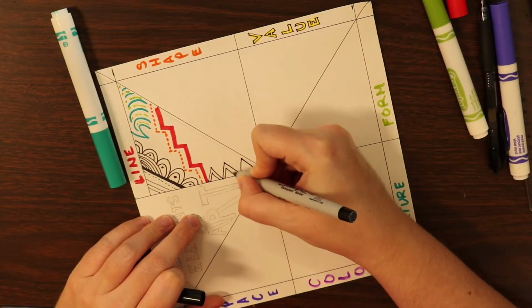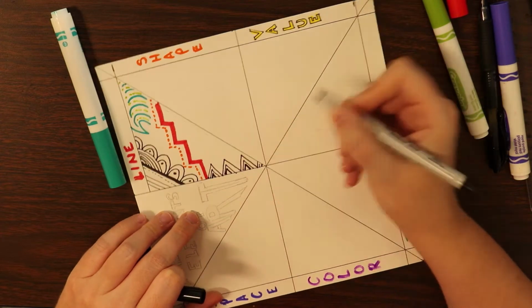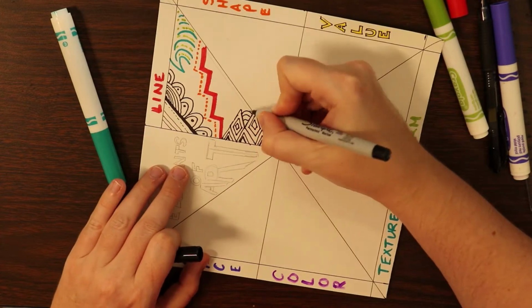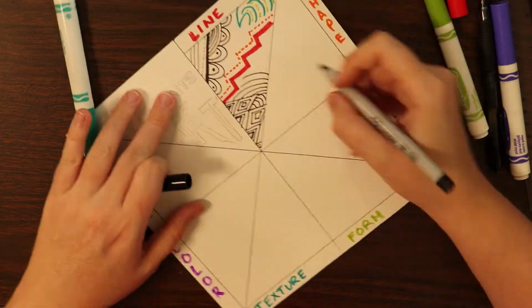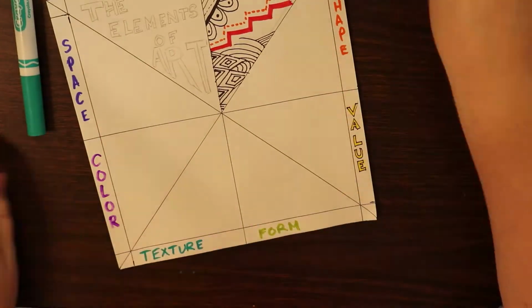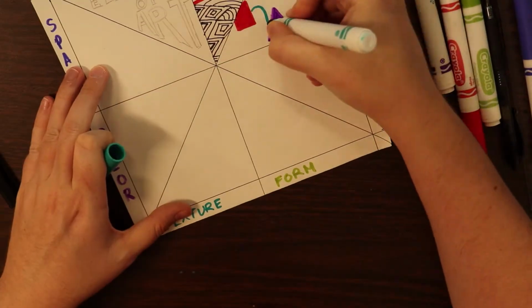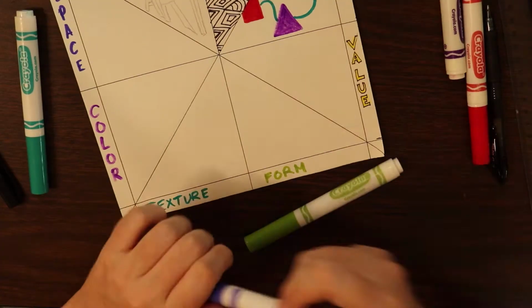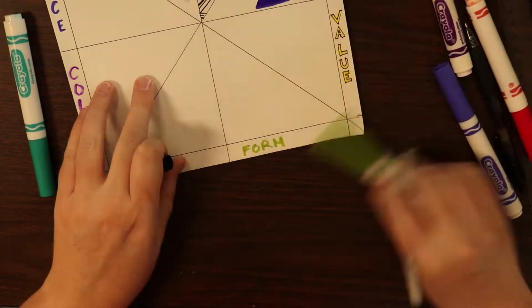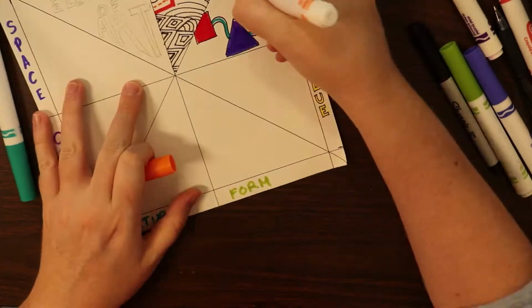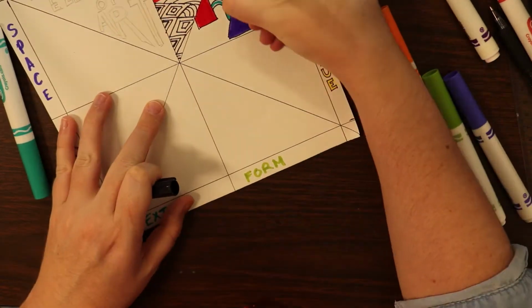So for instance, for line, you can see that I'm using thick and thin lines, dotted lines, curvy lines, jagged lines, all kinds of different lines to fill that space in with designs. Next, you'll see me start in on shape. I chose to fill in simple geometric shapes and connect them with a squiggly shape and then outline them in Sharpie. You can fill this space with whatever shapes that you want, so long as it is just the shape.